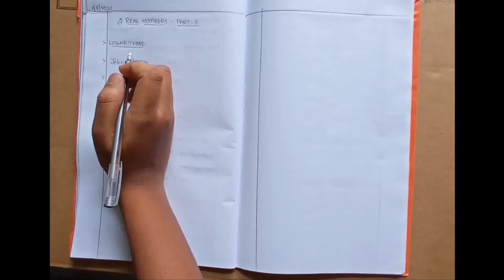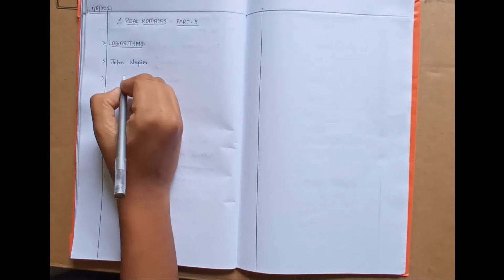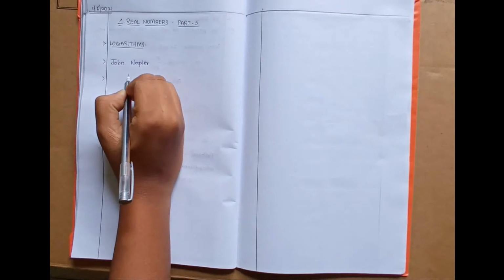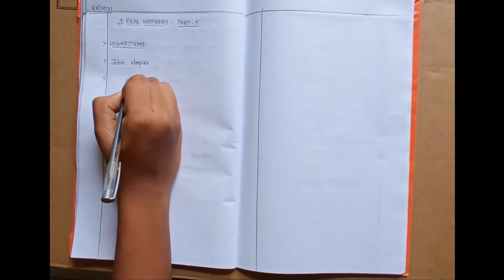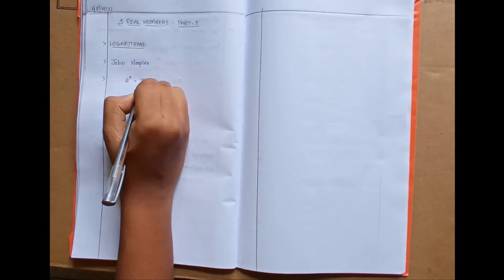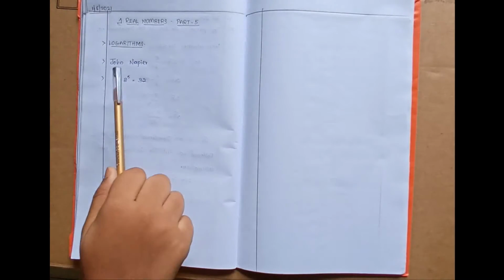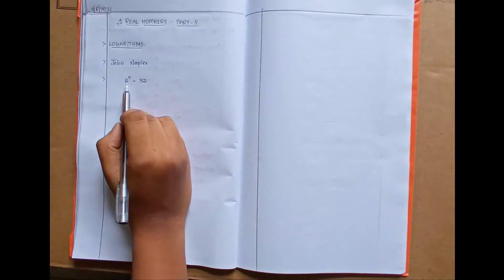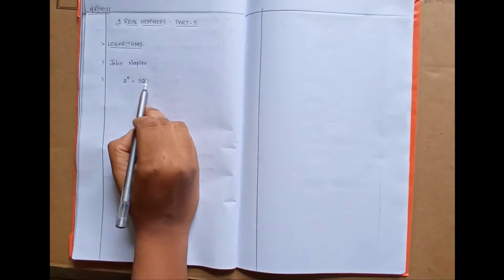Before that, we know the exponential forms, right? Let's take an exponential form number: 2 to the power of 5 is equal to 32. This is in exponential form. As you see, when 2 is multiplied 5 times, we get 32.